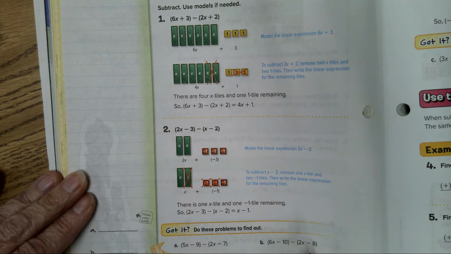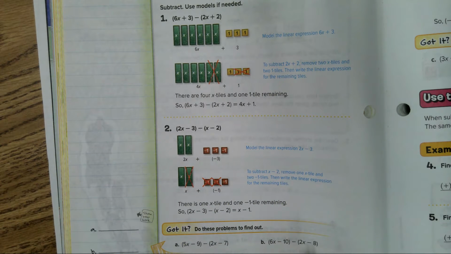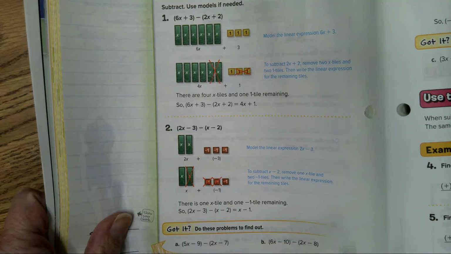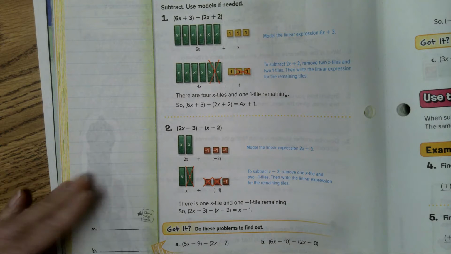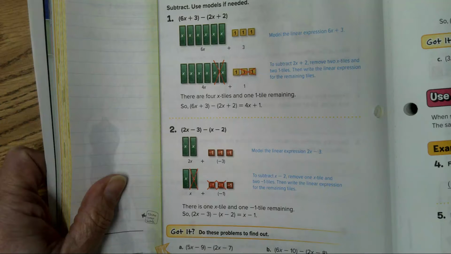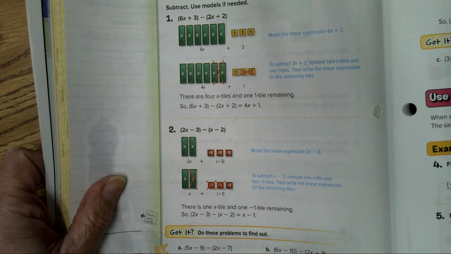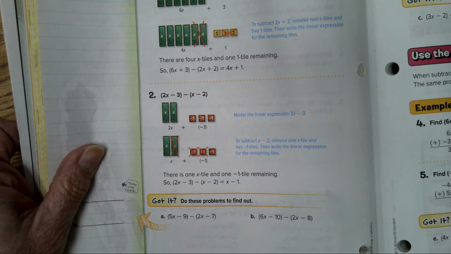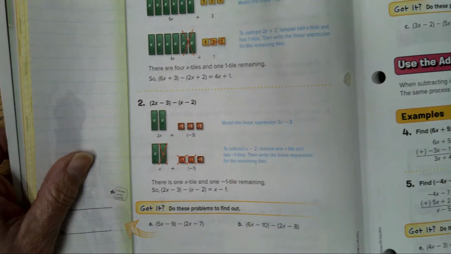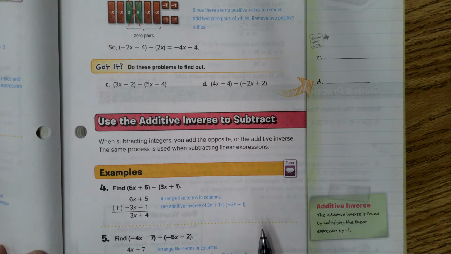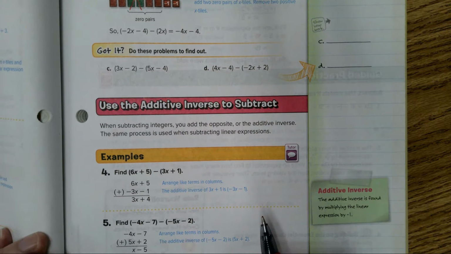All right? Now that is pretty easy when you have the tiles, but it's not always going to be that easy whenever you don't have the tiles to use. So we're going to talk about how to use the additive inverse to subtract. So we're going to skip A and B for now because we're not going to draw the tiles. We're going to move on to example 4 on page 405. And here we are going to learn how to use the additive inverse to subtract. So what does that mean?